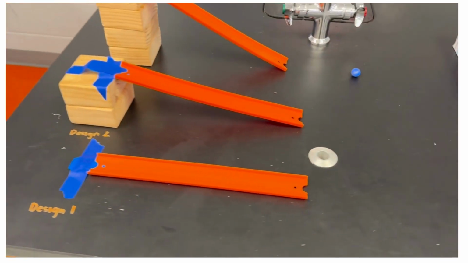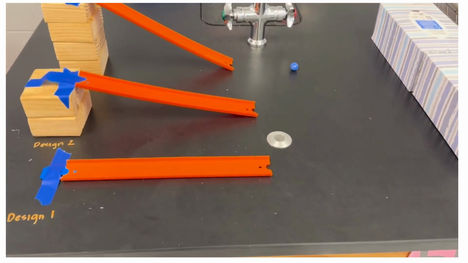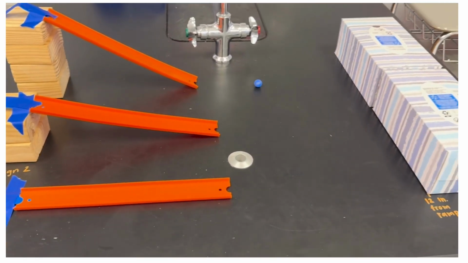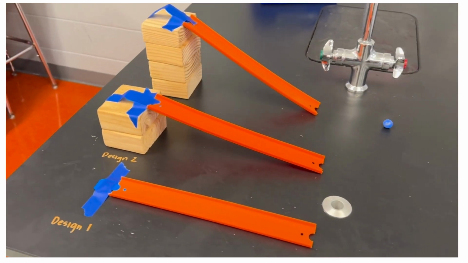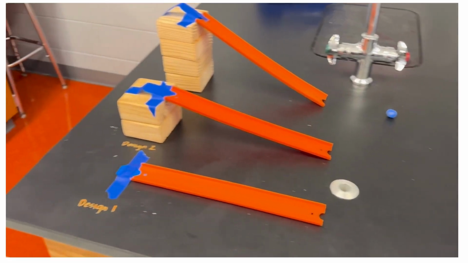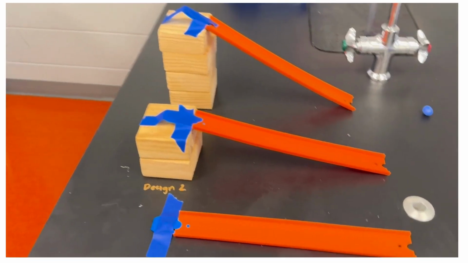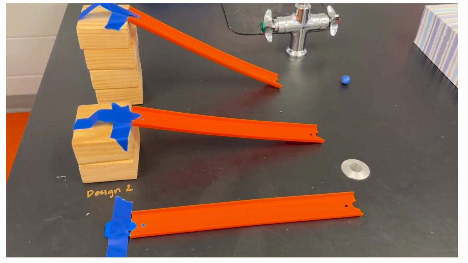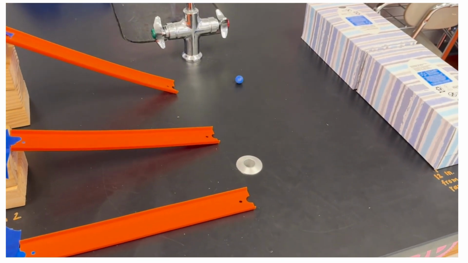So what we're trying to decide when we're using this marble run is, how is the height going to impact the speed that the marble travels? So of course we'll run 3 trials of each to see how quickly the marble hits the stopper.